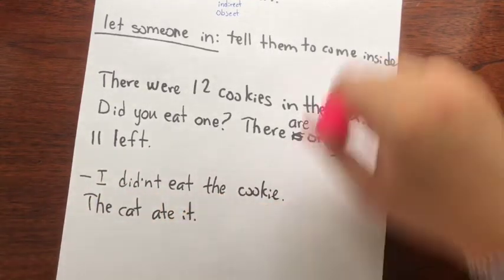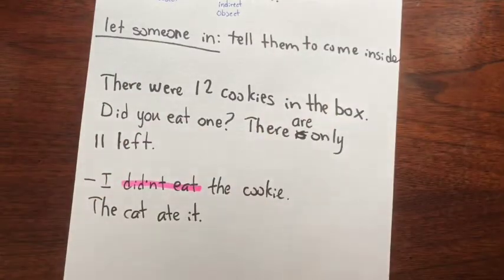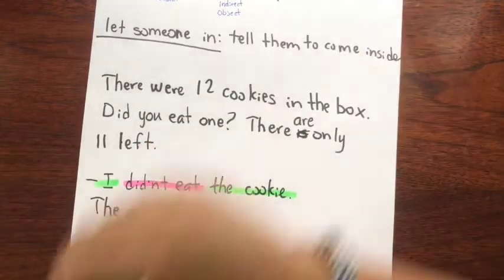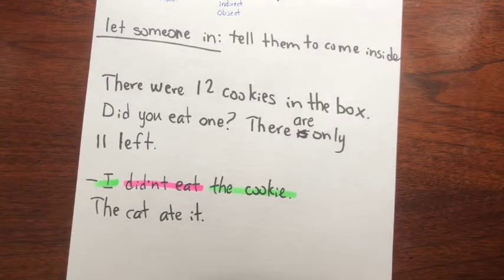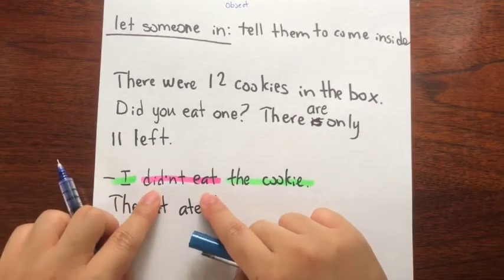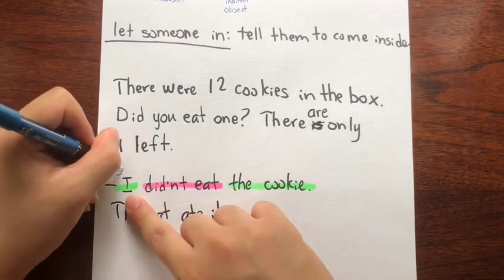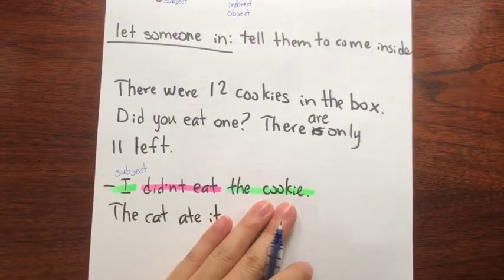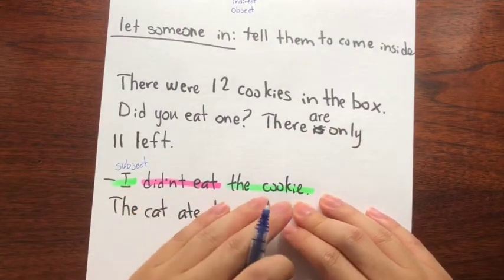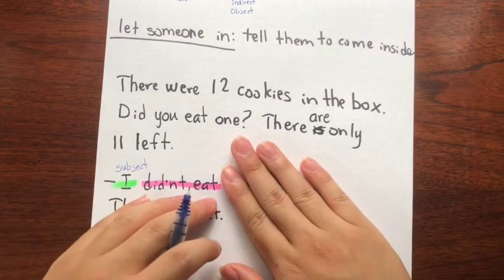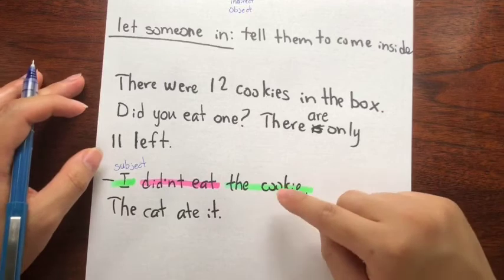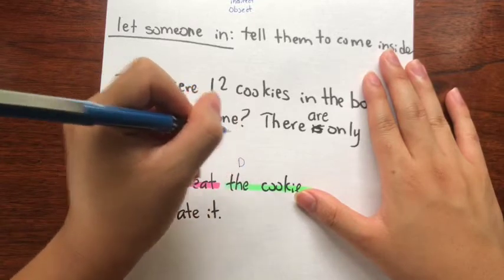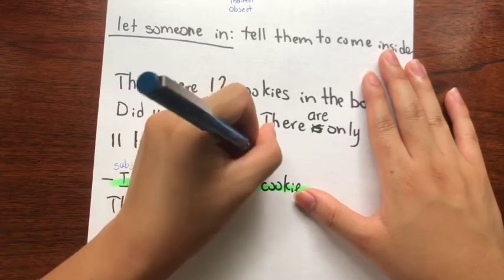Okay, so let's identify the verb in this sentence. I didn't eat the cookie. Didn't eat is our verb. The nouns are I and the cookie. Who didn't eat? I didn't eat. So I is the subject. So the other noun must be an object. I didn't eat what? What didn't I eat? The cookie. The cookie answers the what question. So the cookie is the direct object.